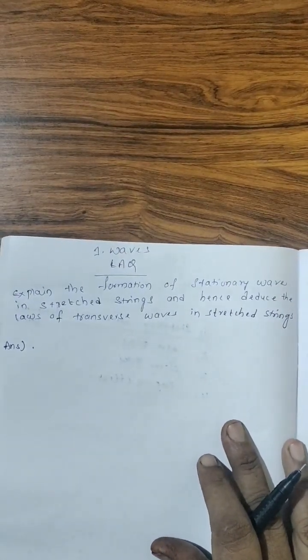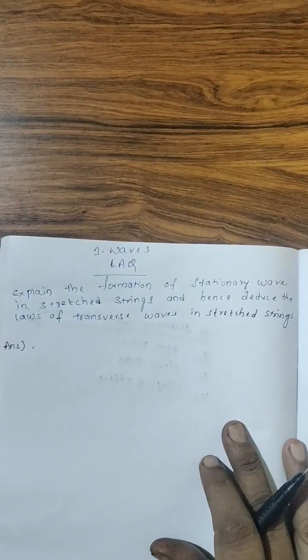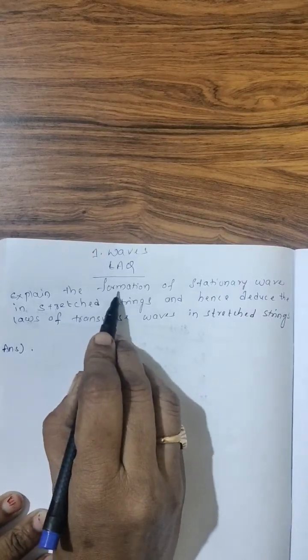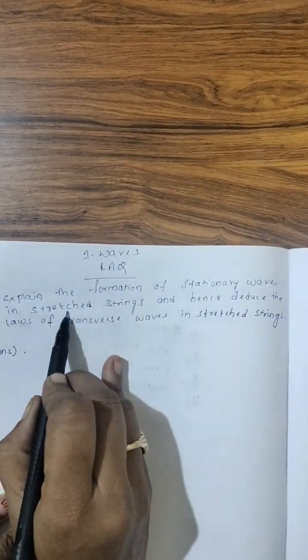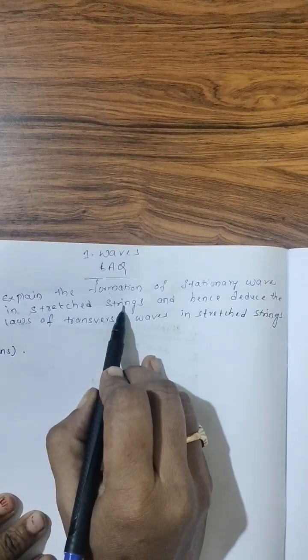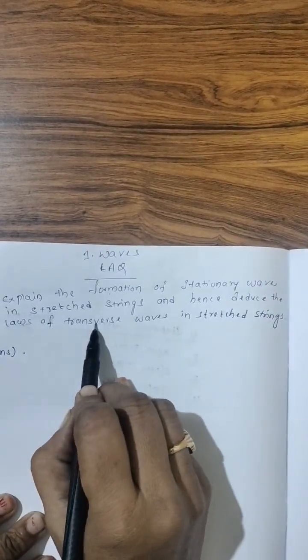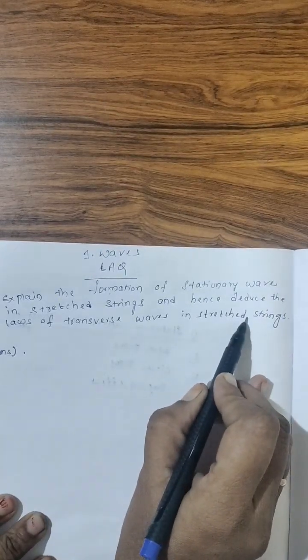The first thing we have to remember is we must understand the question. Okay. The question is: explain the formation of stationary waves in stretched strings and hence deduce the laws of transverse waves in stretched strings.